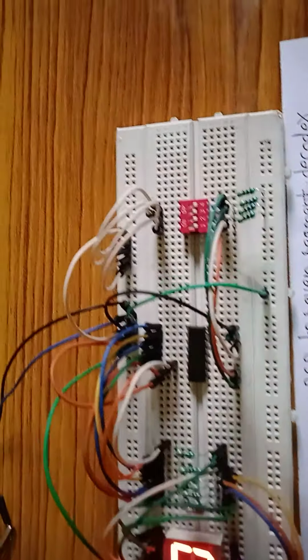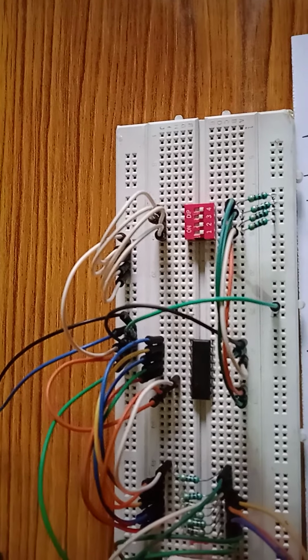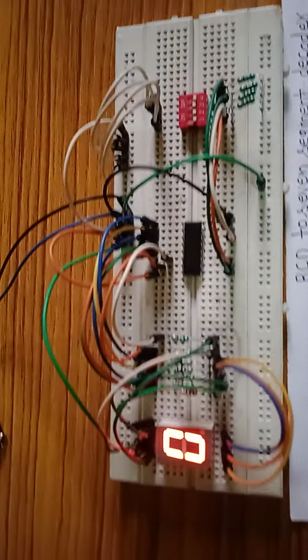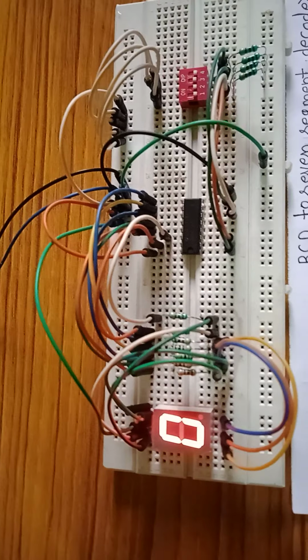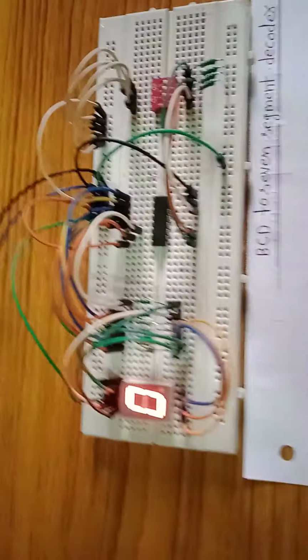This is because all the BCD inputs are 0, so the output of the 7 segment display is 0.